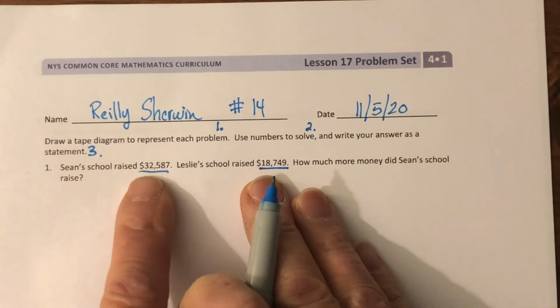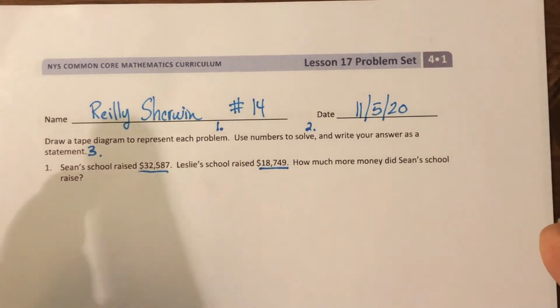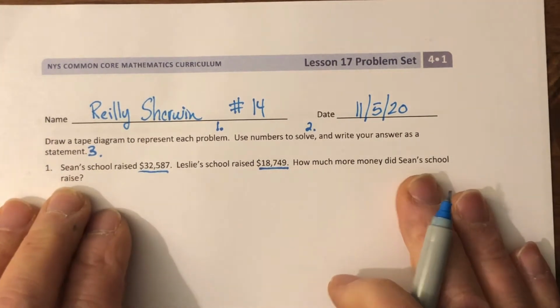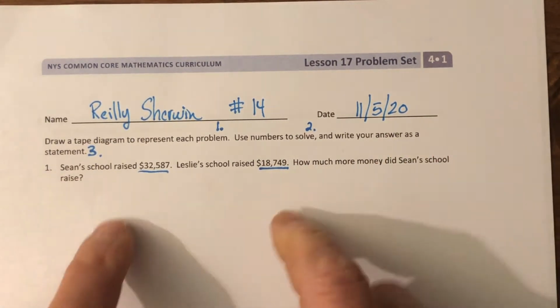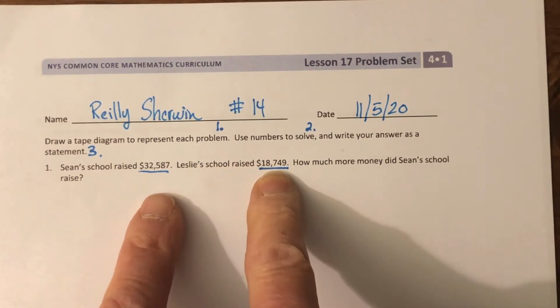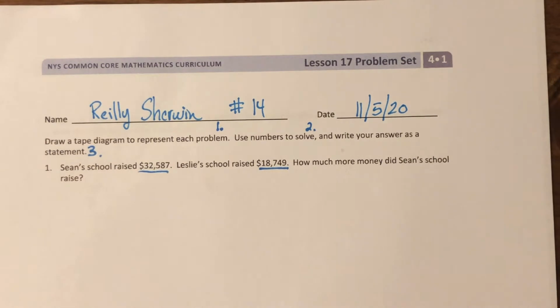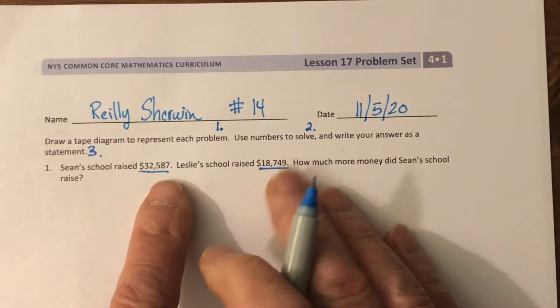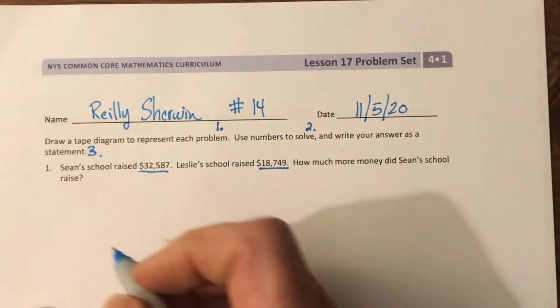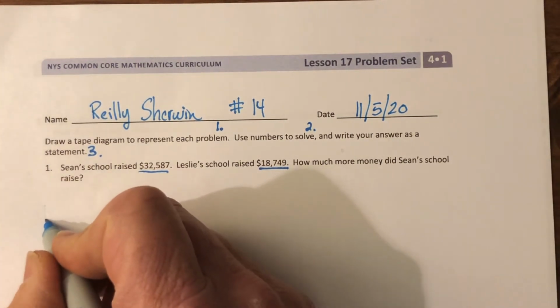So, okay, I feel like we have to compare these numbers, like that additive compare we talked about. How much more money did Sean's school raise? So we're looking here as how much more did Sean's school raise than Leslie's? So what I need to do is find out exactly how much more this one is than that. So if I look at a tape diagram here, okay.